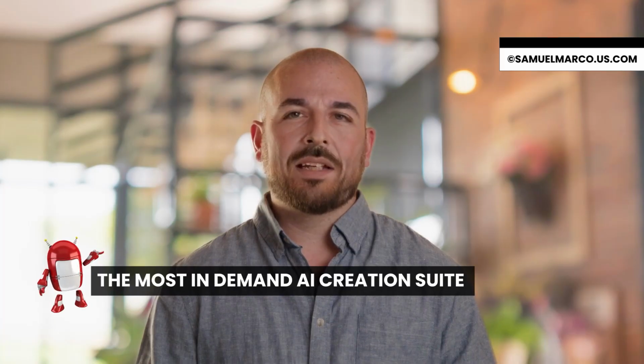Bonus 6. The most in-demand AI creation suite. Create images, videos, avatars, 3D assets, and edits with commercial rights to upgrade the branding and marketing of every OmniMint AI app you launch.